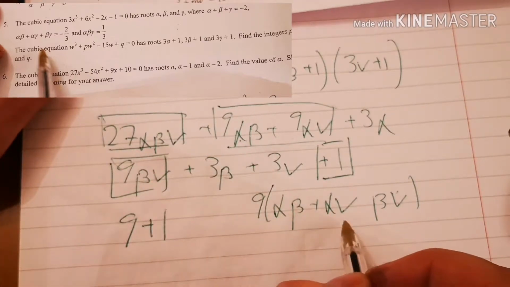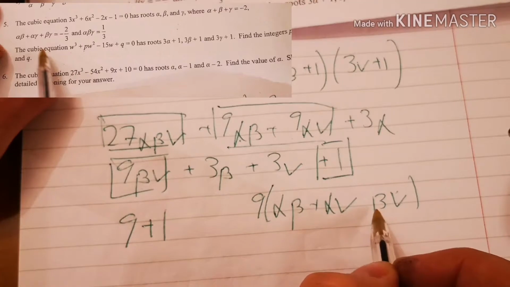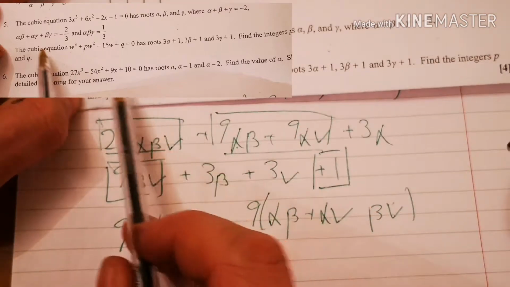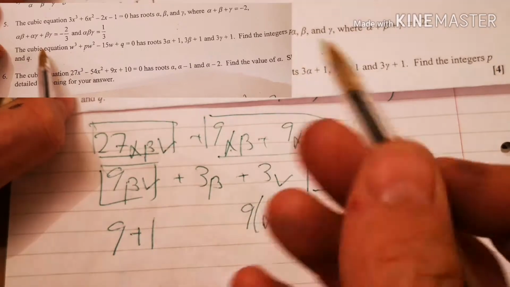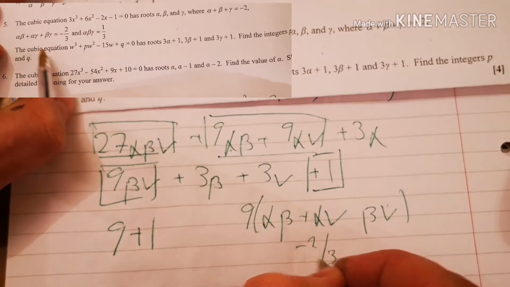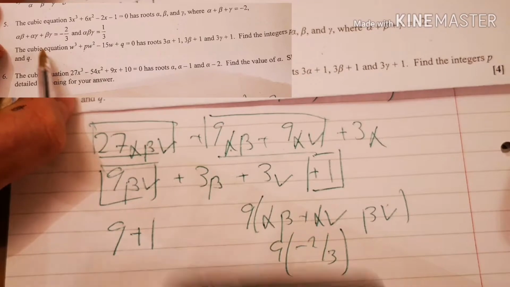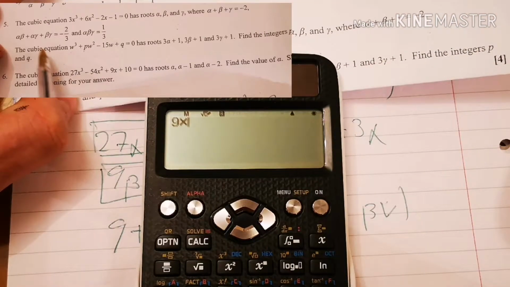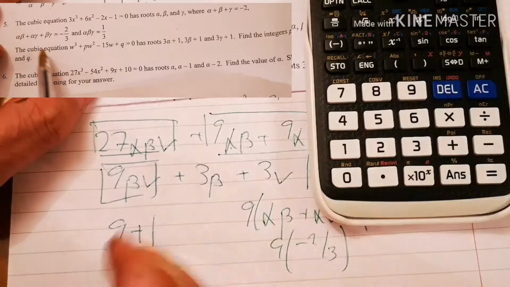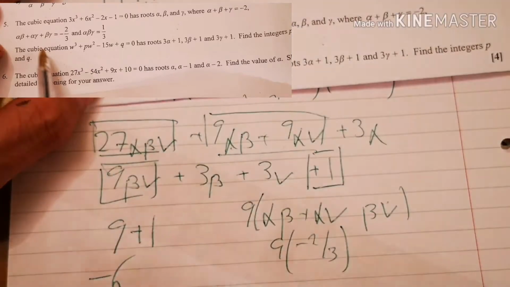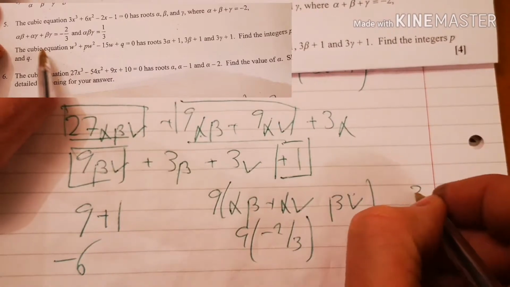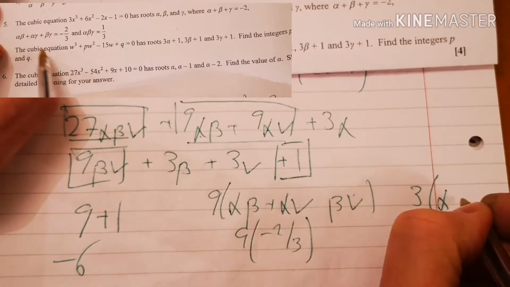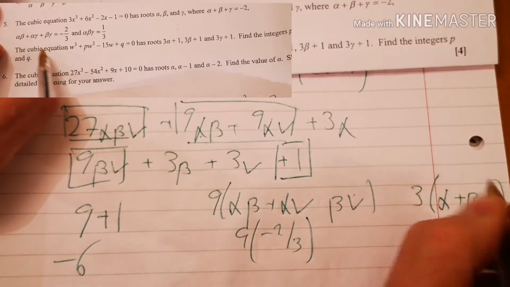I know alpha beta plus alpha gamma plus beta gamma is back in my question, which is minus 2/3. So that's really 9 lots of minus 2/3, 9 times minus 2/3, which is minus 6. And here I've got 3 alpha, 3 beta, 3 gamma, which I can think of as 3 lots of alpha plus beta plus gamma.